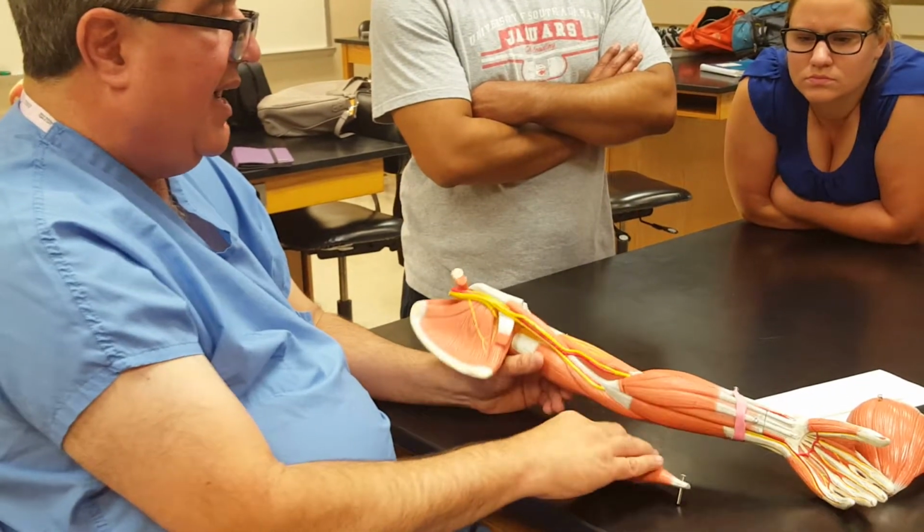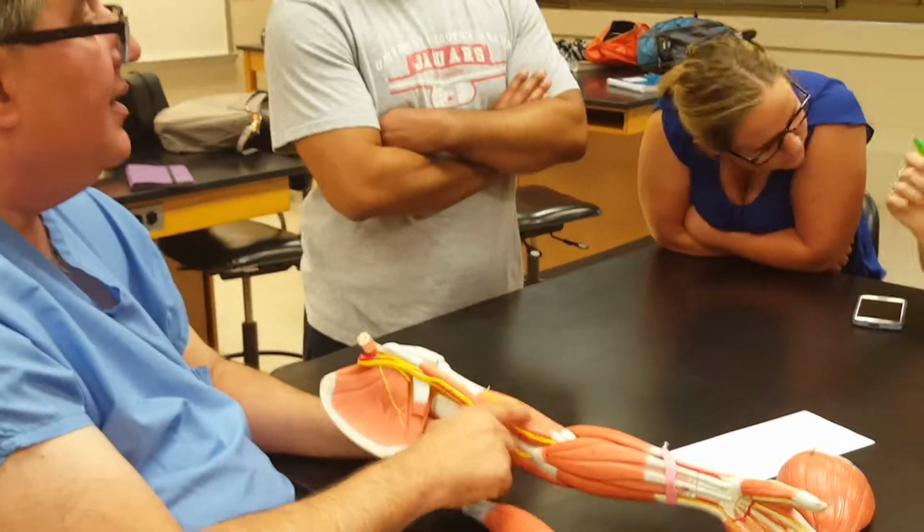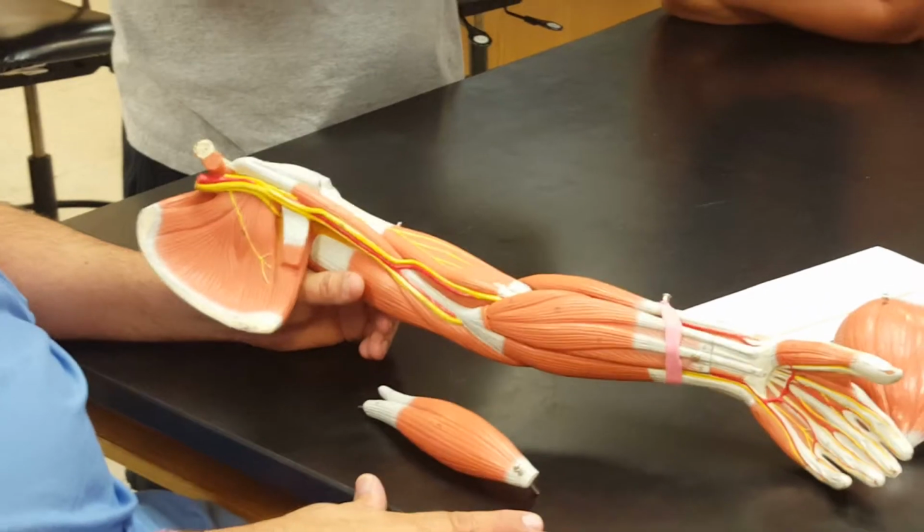Which one's that one? The one that looks like the fish? That's the brachialis. Now, that's the best view of it. Soleus.